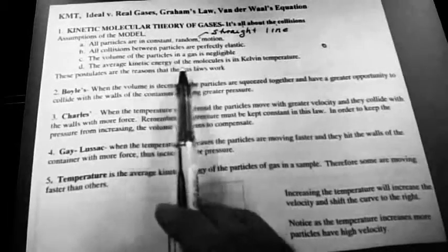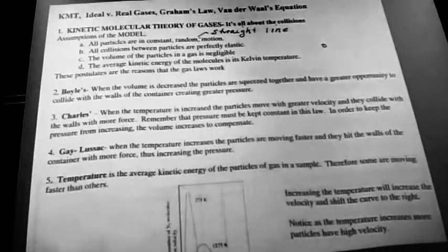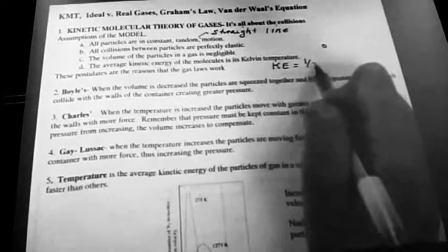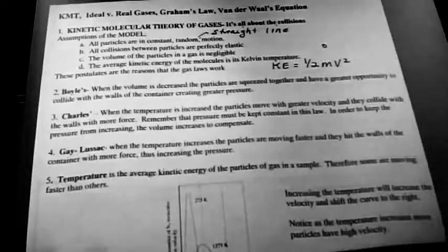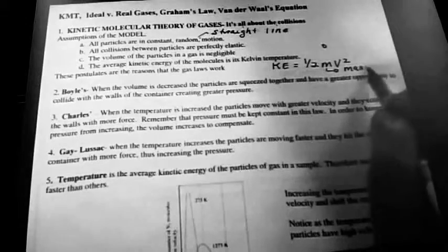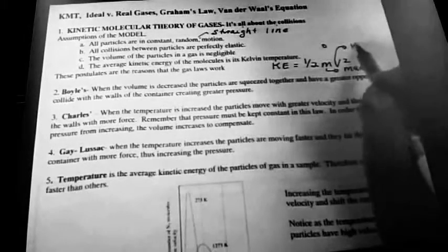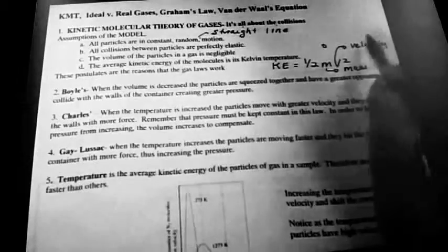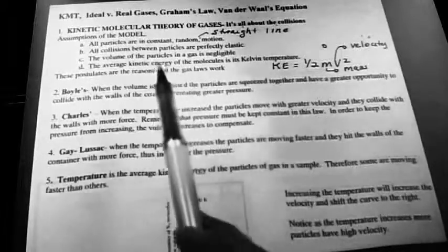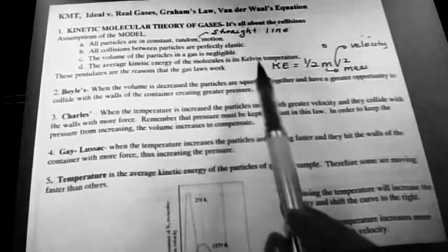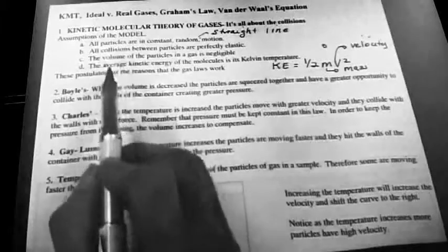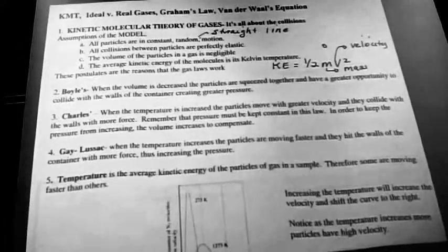Now the average kinetic energy of the molecules is its Kelvin temperature. Kinetic energy is equal to 1/2 mv squared, where m stands for mass, and v stands for velocity. So the average kinetic energy for our purposes is the same as the temperature. Please note that I have said the average kinetic energy of the molecules is its temperature.